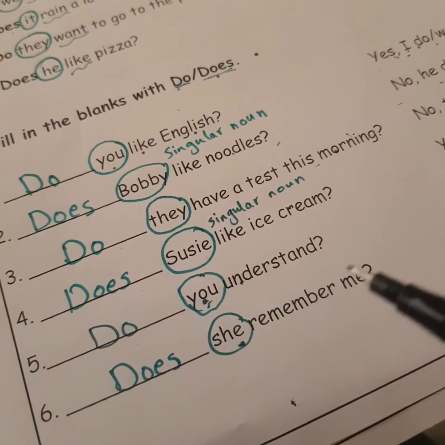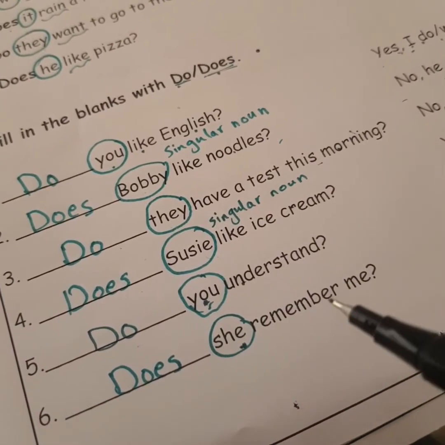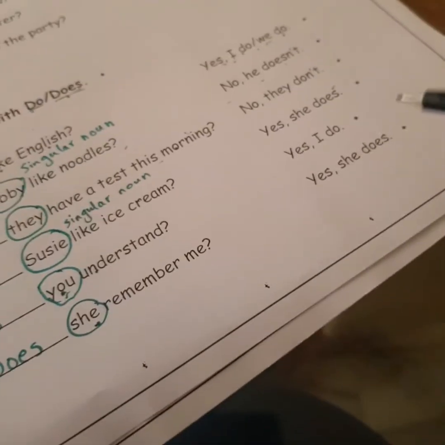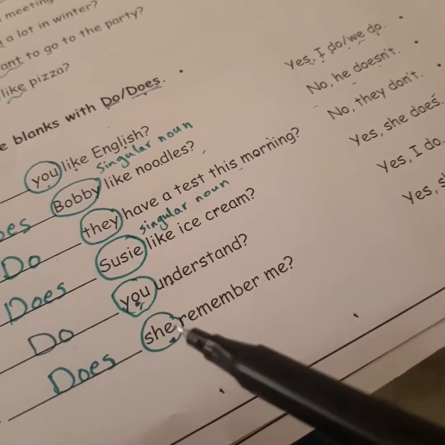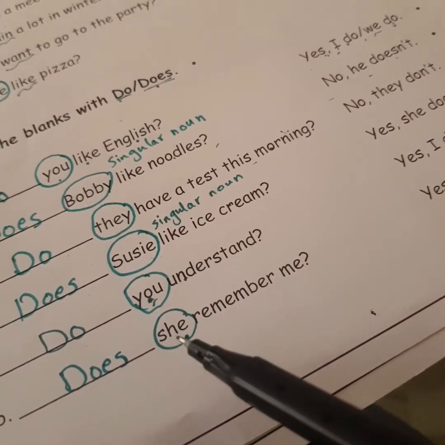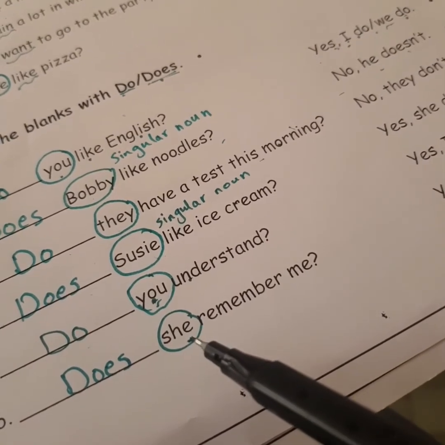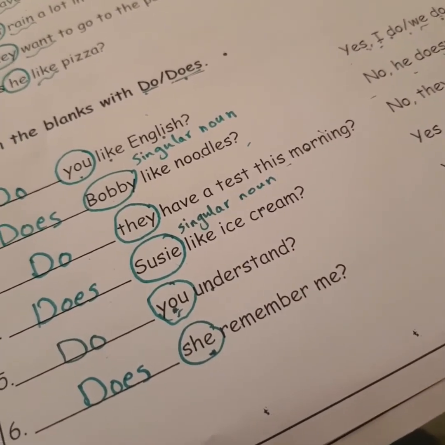Does she remember me? Yes, she does. And we use does because we have the singular pronoun she.